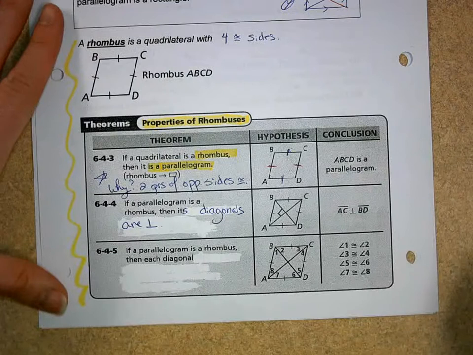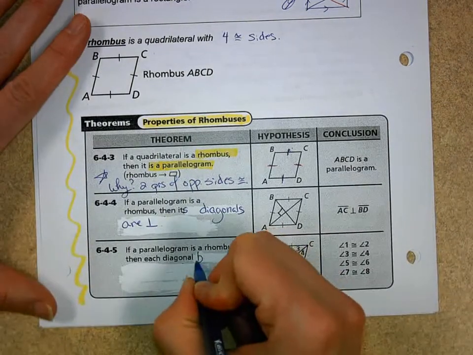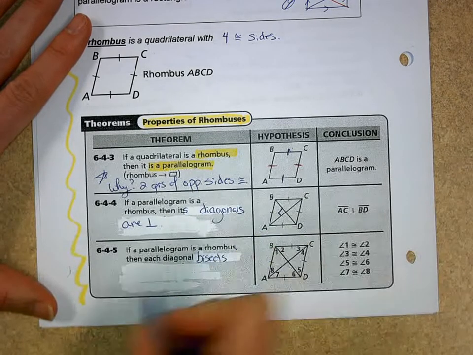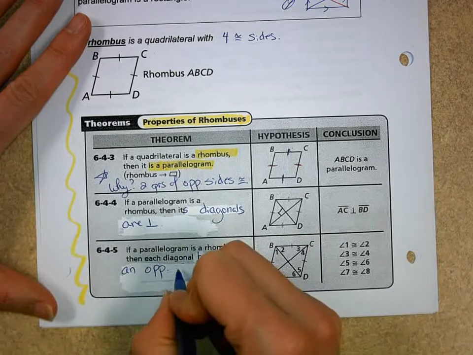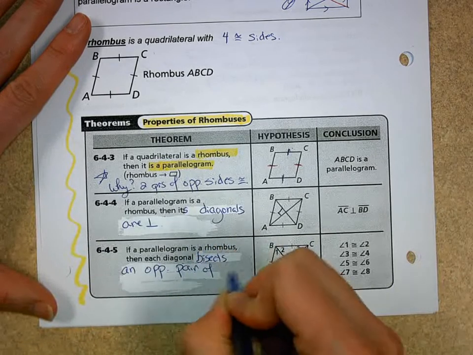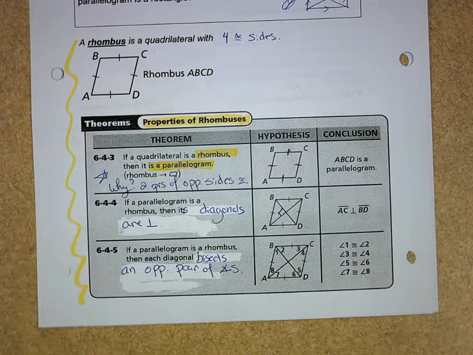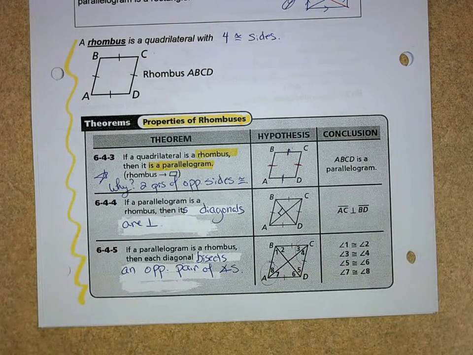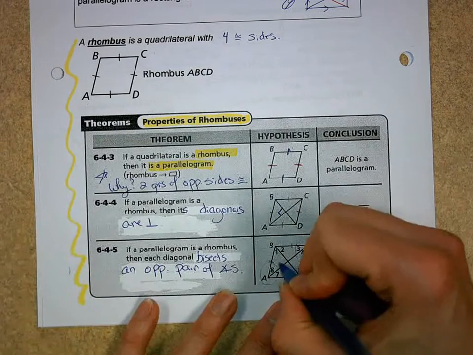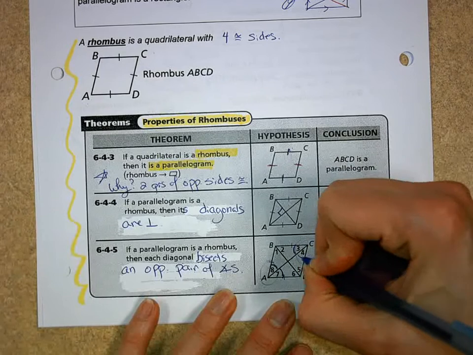All right, the next one. If a parallelogram is a rhombus, then each diagonal bisects an opposite pair of angles. Now, what that means is that we're going to have a whole bunch of congruent angles, because remember, opposite angles of a parallelogram, this big angle and this big angle, would be congruent. But that diagonal bisects them. So I have this one and this one are the same. 3 and 4 are the same.